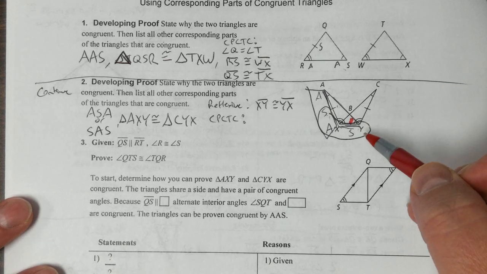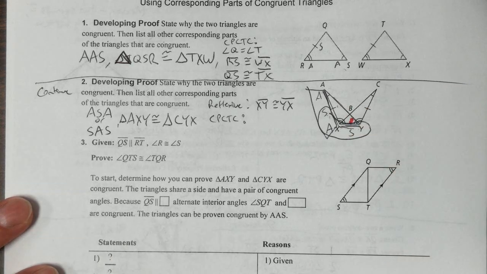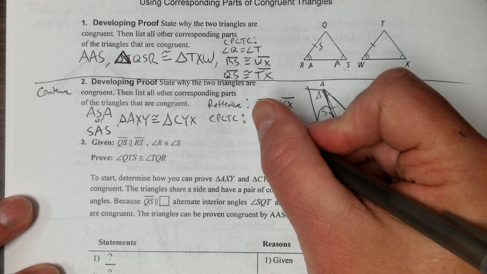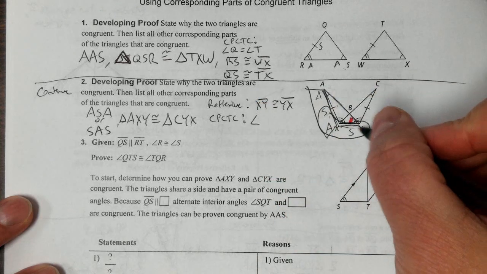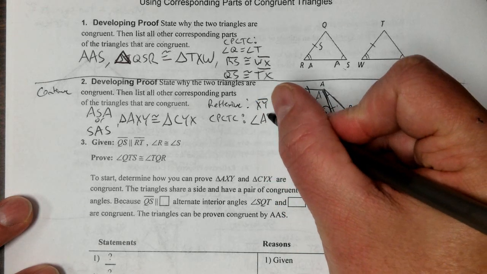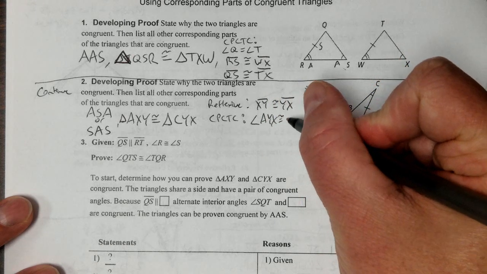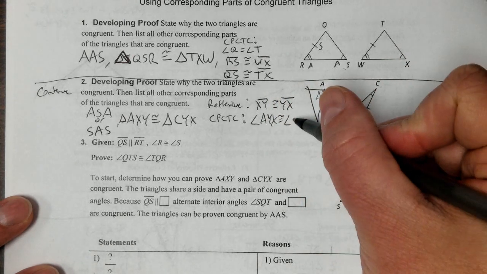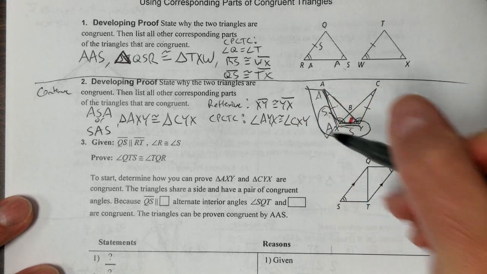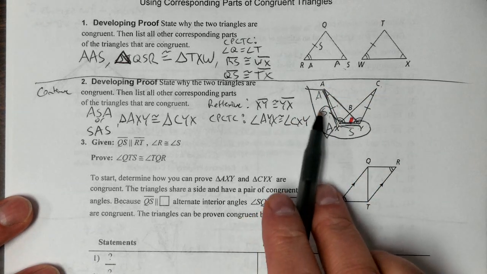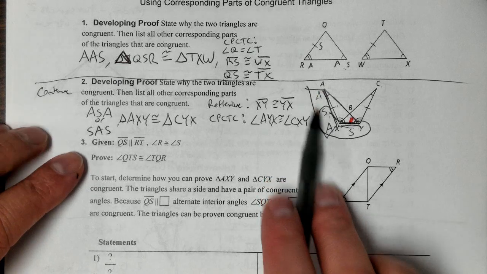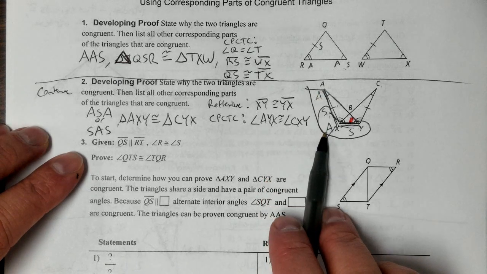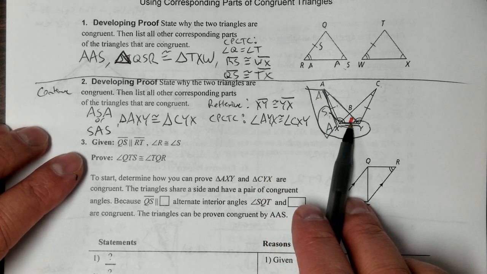So that'd be considered AYX, congruent to angle CXY. So now we have the first couple of angles we already knew, and then we did this angle.